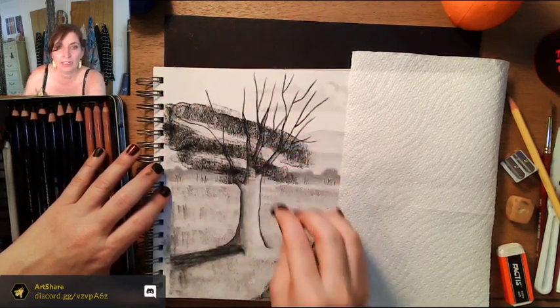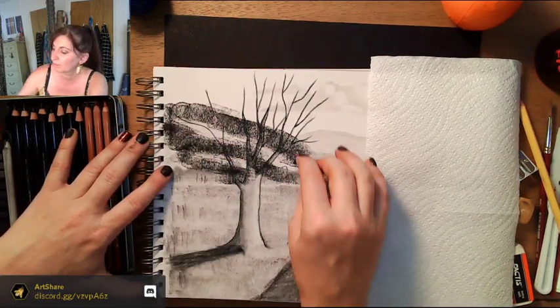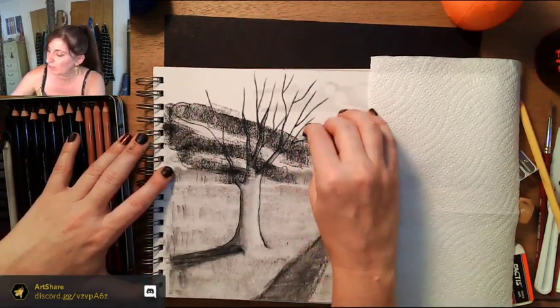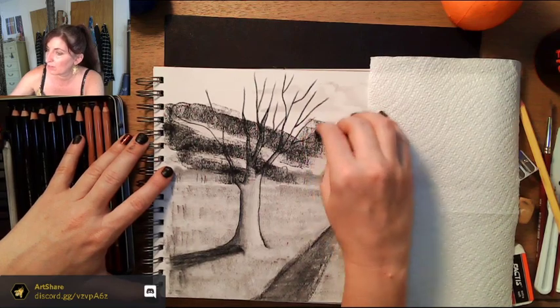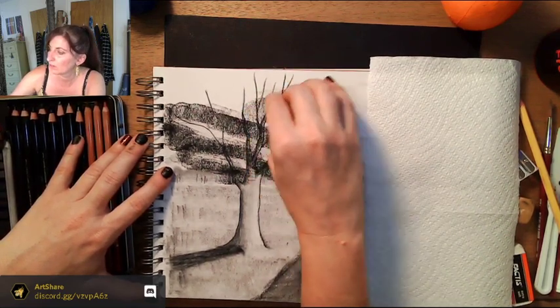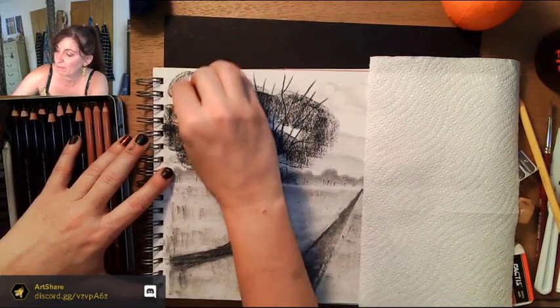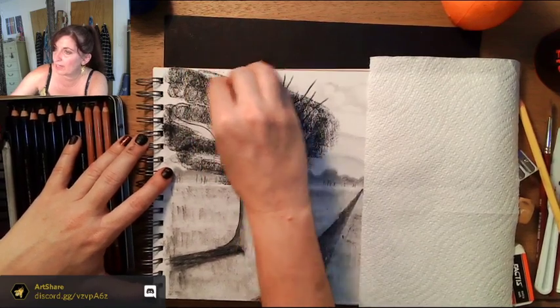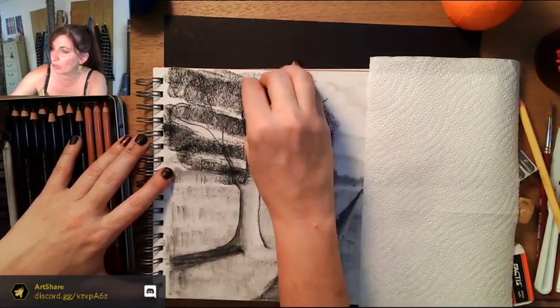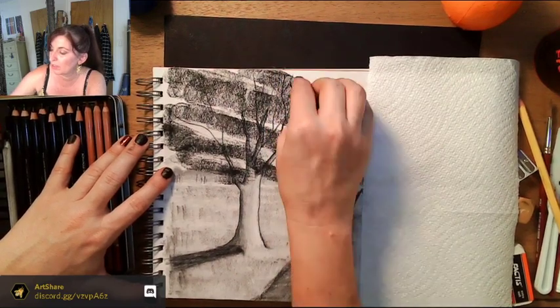So I'm doing this in little, notice I'm doing it in kind of chunks. I will say that this might be a charcoal technique.